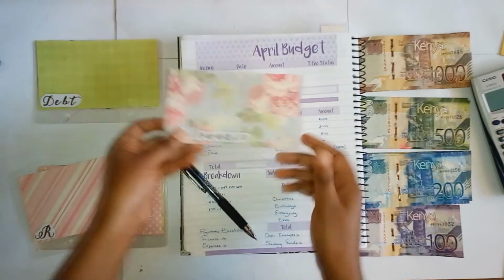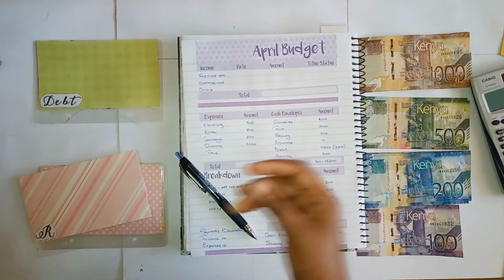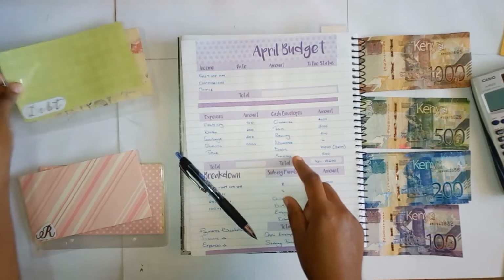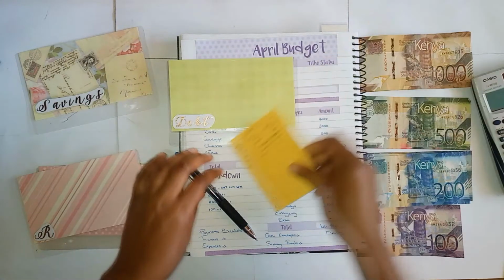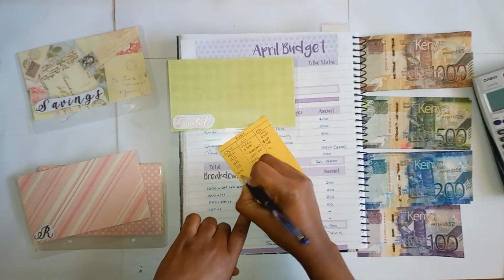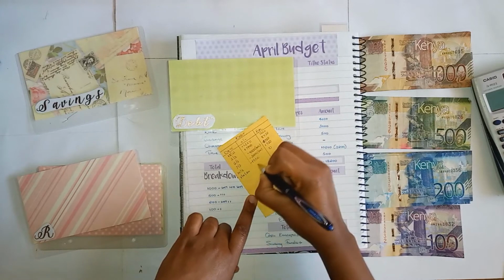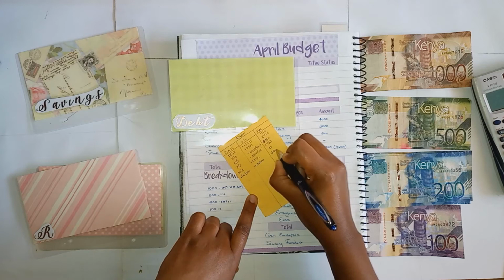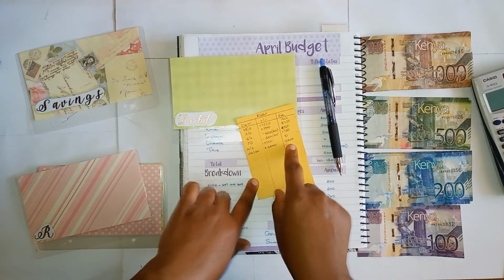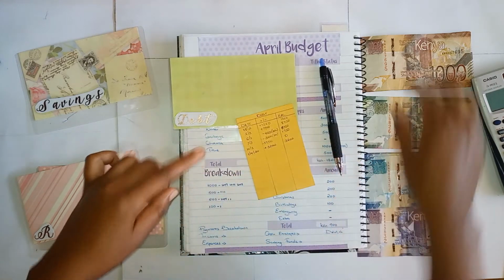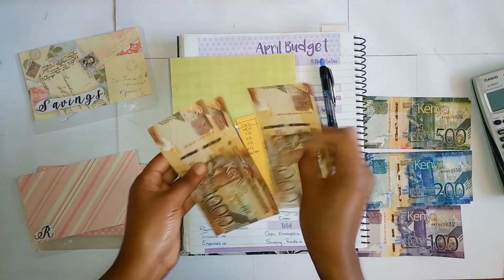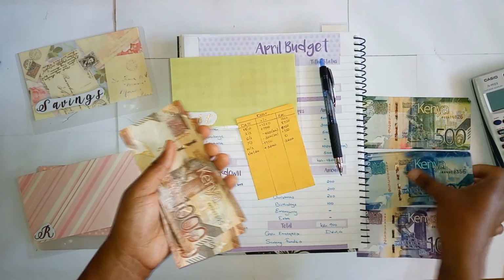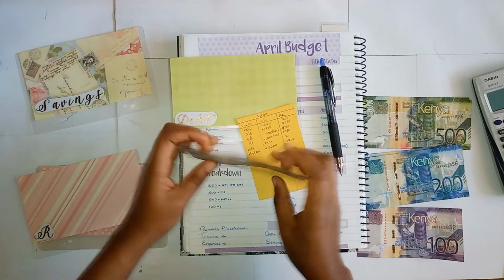Next is my allowance, which will not be receiving anything. The next will be my debt. My debt will be receiving, as of today, 3,200. And I will not be paying off any debt because I don't have any pressing ones until I do my debt tracking. So 1, 2, 3,200.